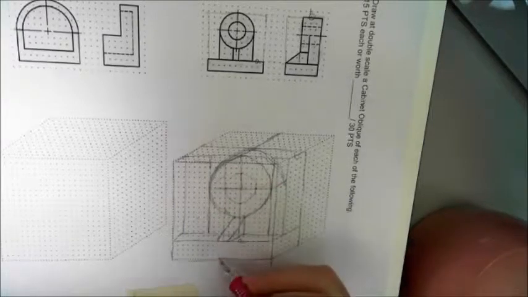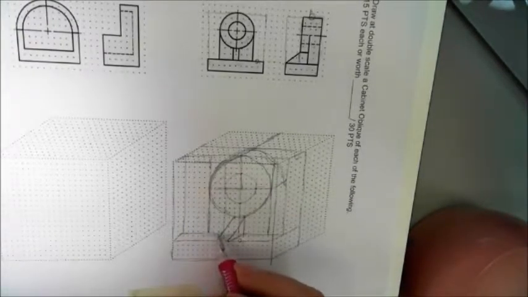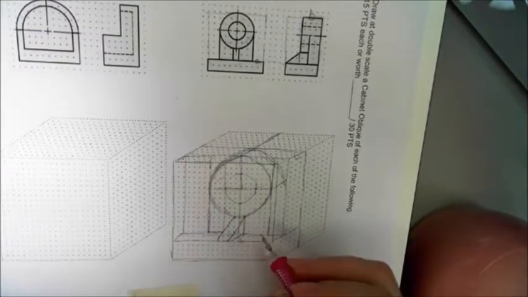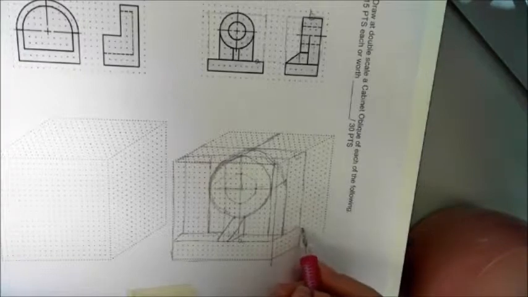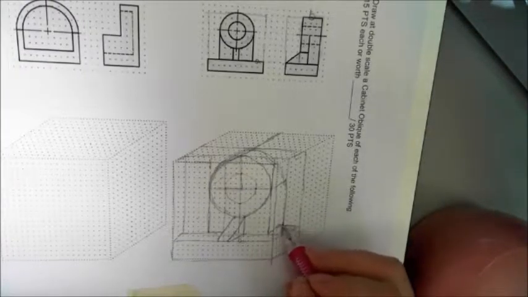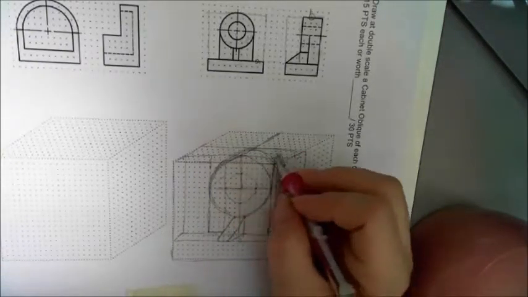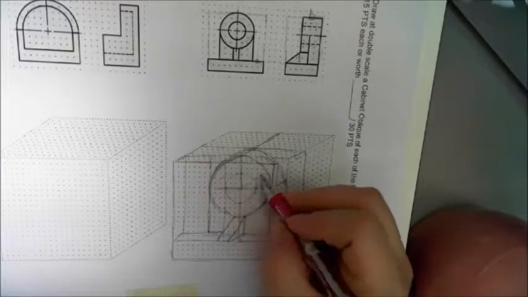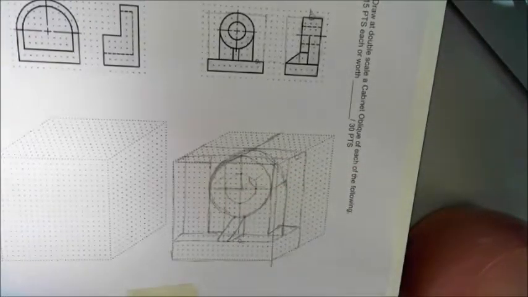So we're playing the giant game of connect the dots here. And then check to make sure your depth here, because you should have a circle coming back. Should hit that right there. So there's your rough sketch in of the drawing.